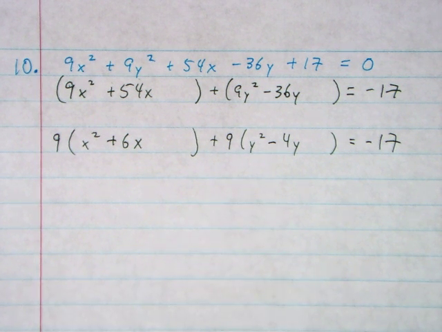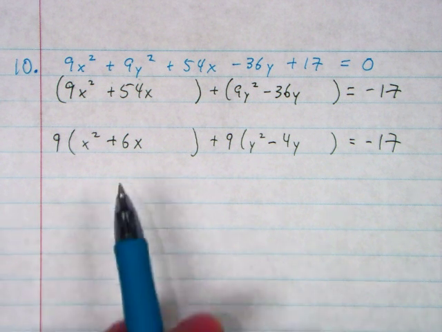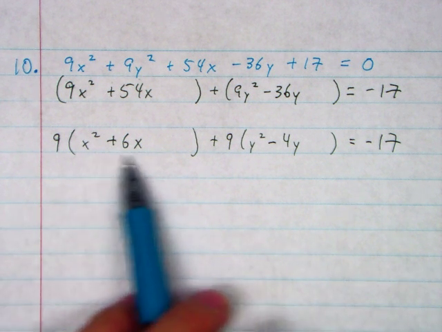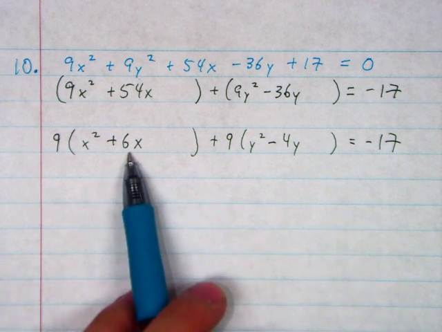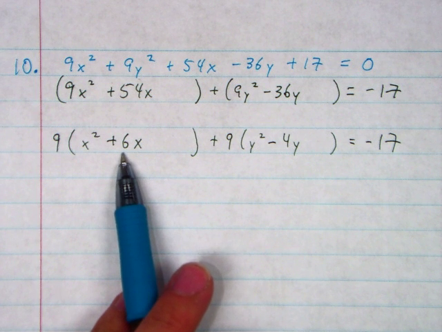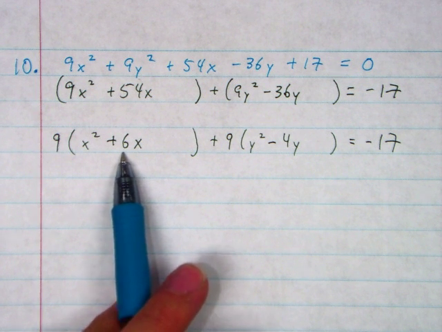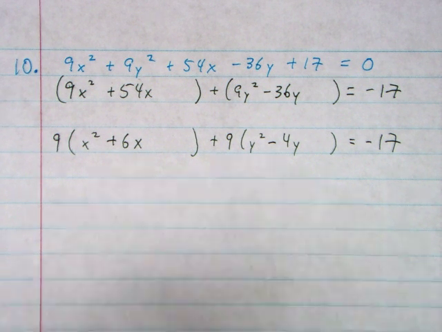Okay, now we're going to do similar to what we did for number 8. We're going to try to turn this into a perfect trinomial. We're going to try to complete the square here. Again, what I want to do is divide this number by 2 and then square it. 6 divided by 2 is 3. 3 squared is 9.